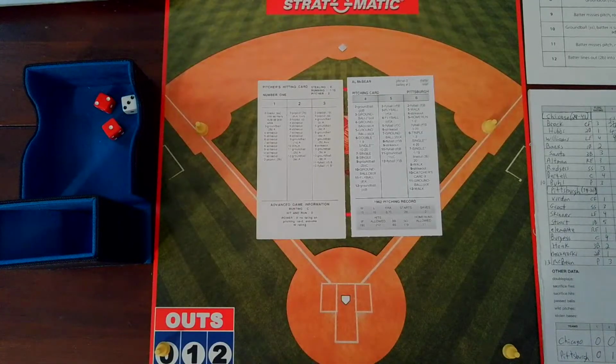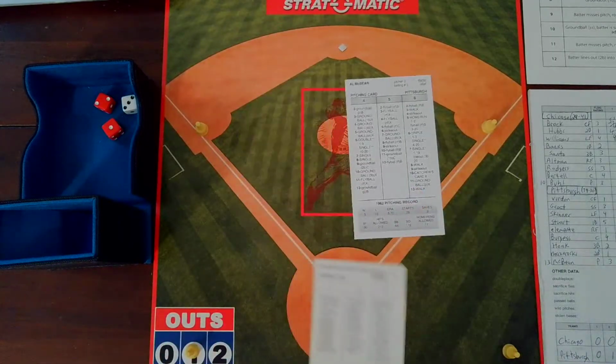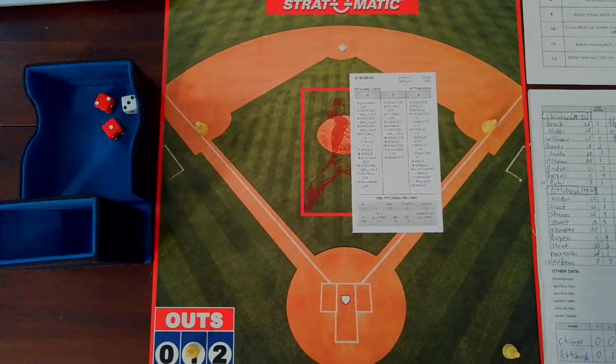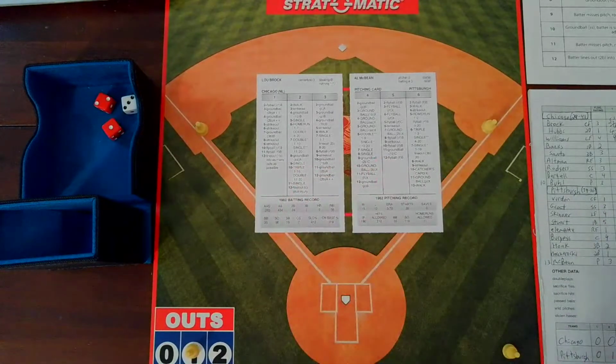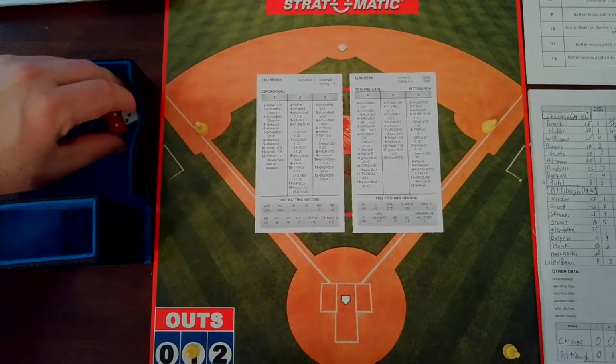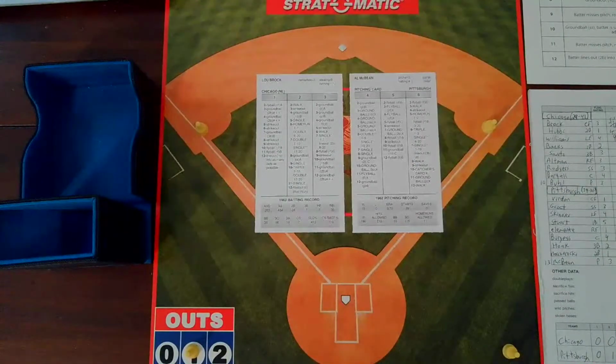3-3. It's a pop-up to short. So at least he didn't hit into a double play. And now runners on the corners with 1 out for Lou Brock. Infield still looking for that double play.